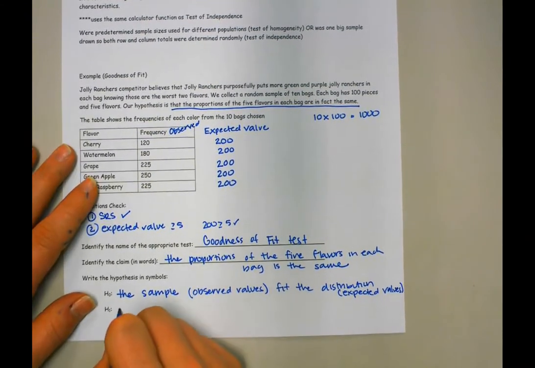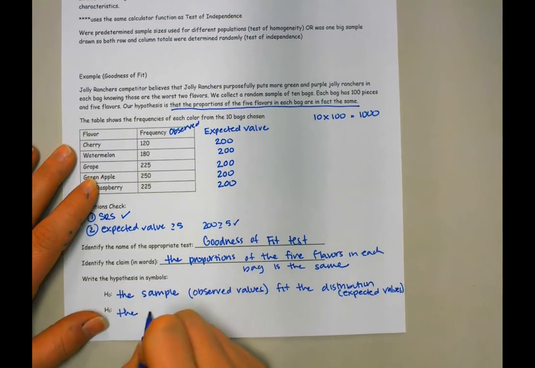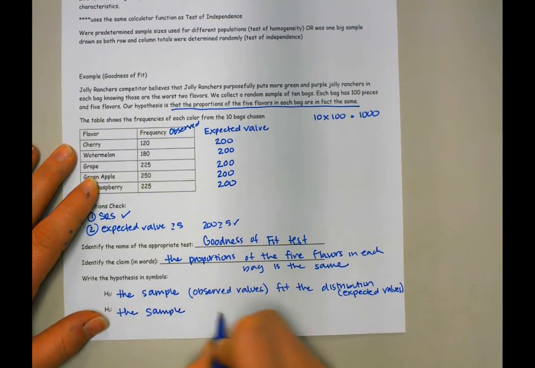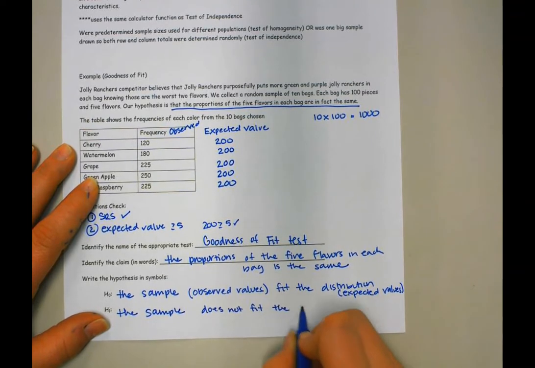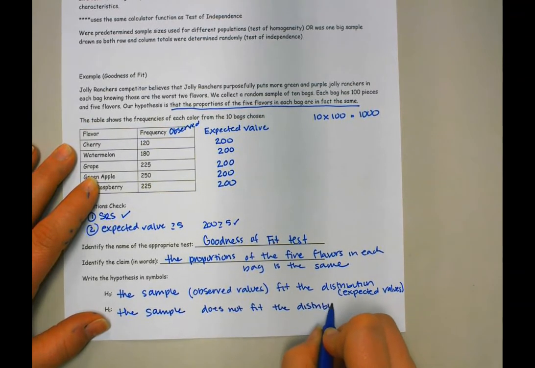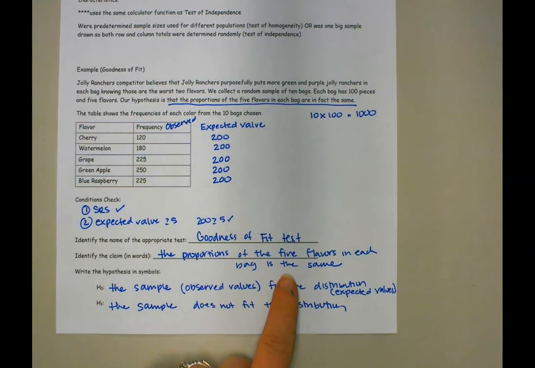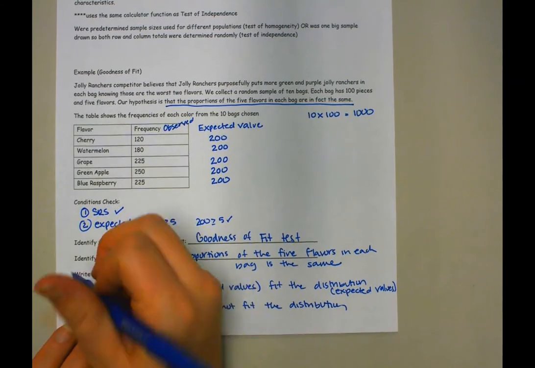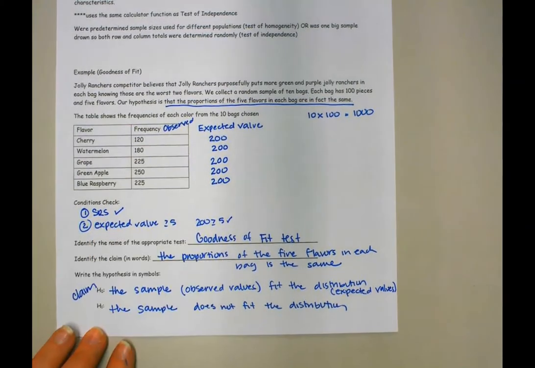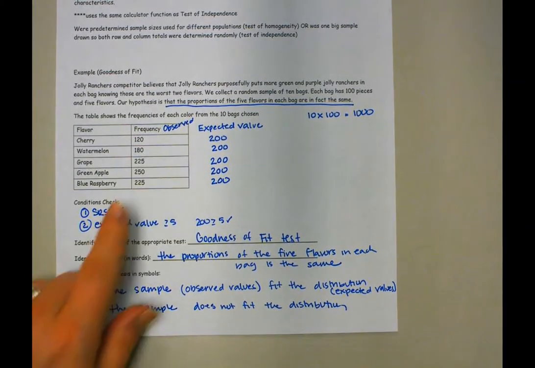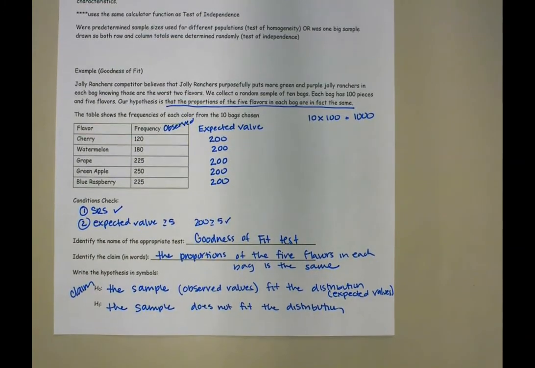And our alternative hypothesis is that the sample does not fit the distribution. So those will always be the same null and alternative hypothesis for goodness of fit. In this case, our claim is that they're the same. So our claim is that the distribution will fit, that this does match pretty closely, or within reason.